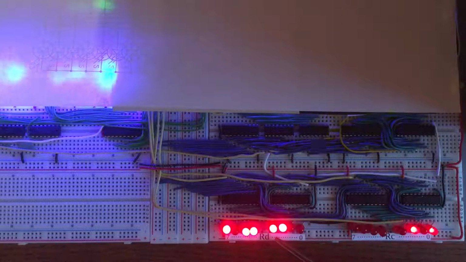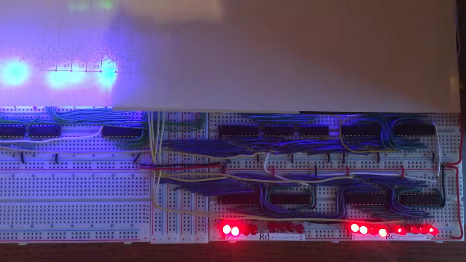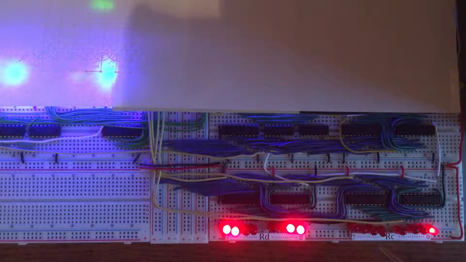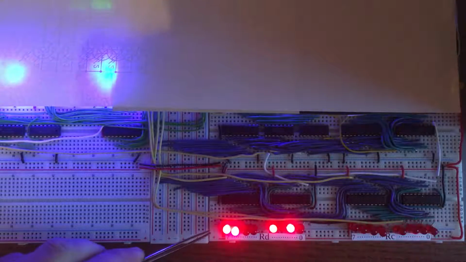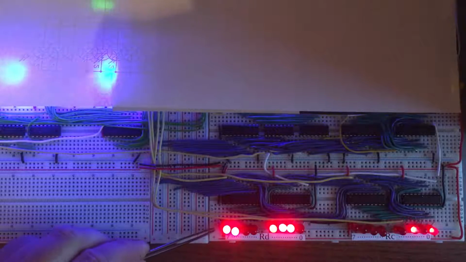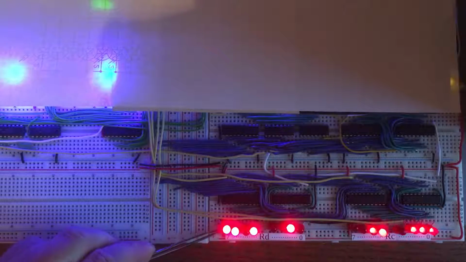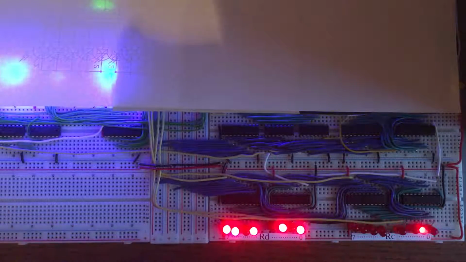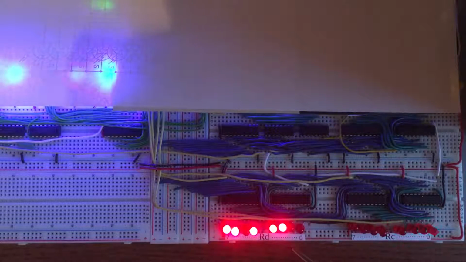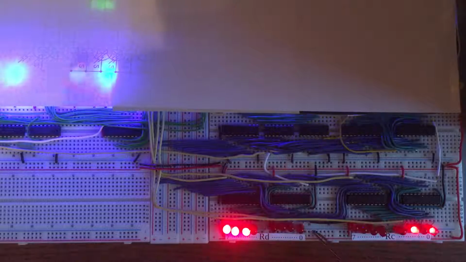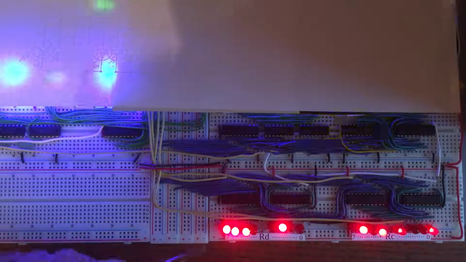And the reason for that is that all of these 16 LEDs are all sharing the same current limiting resistor, which, I don't think you can see that on the video, but it's over here. It's a 100 ohm resistor. And so the cathodes of all of these LEDs are connected to this minus rail over here.